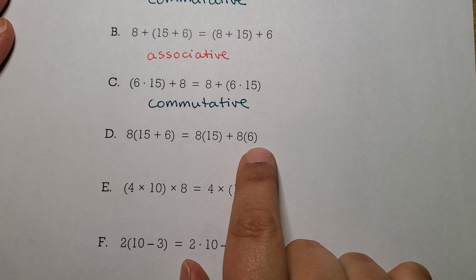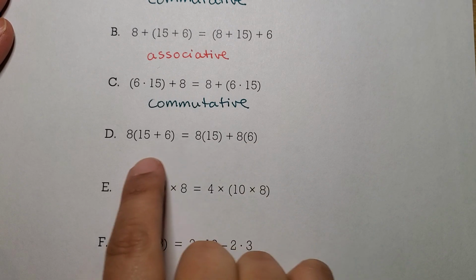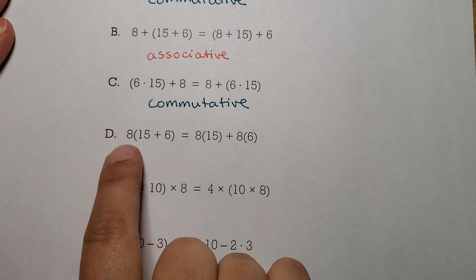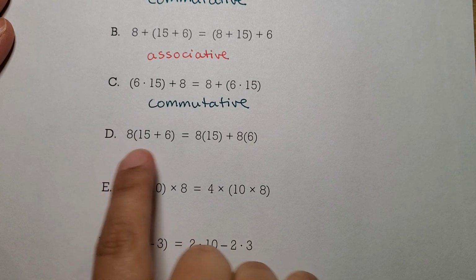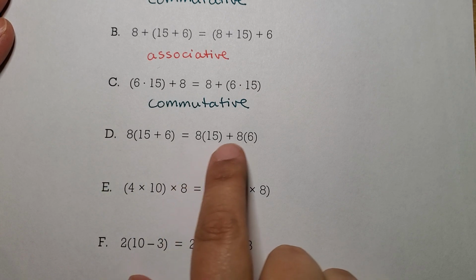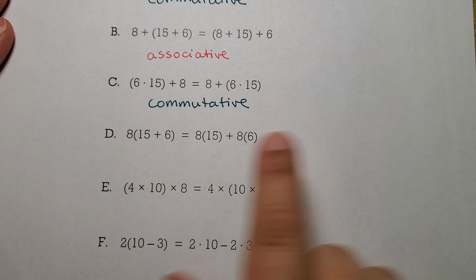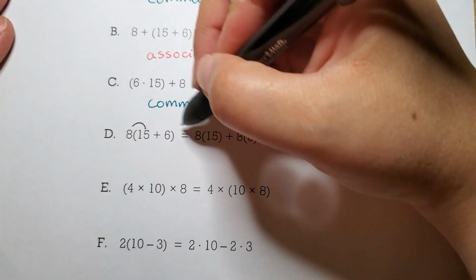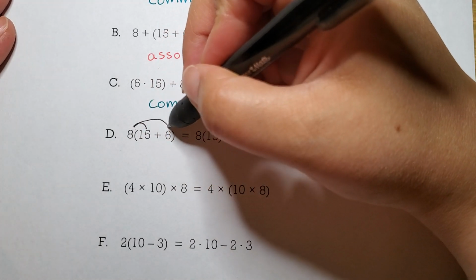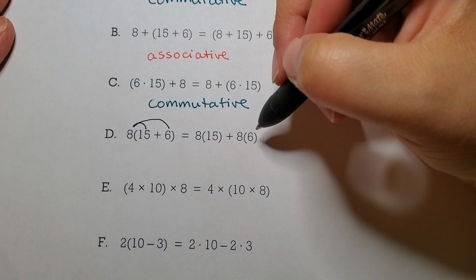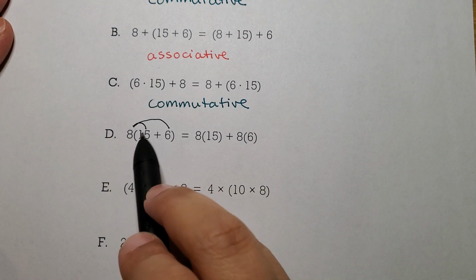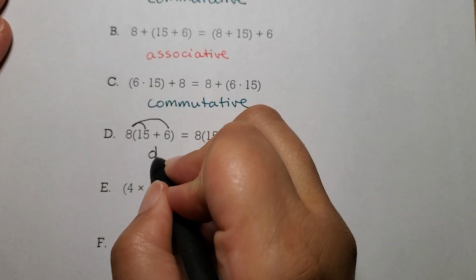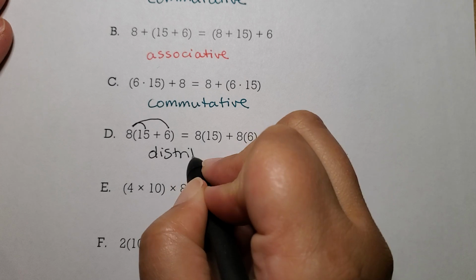What I am noticing, that's a big difference between the right and the left, is on the left-hand side, 8 was written only once. And on the right-hand side, 8 has been written twice. That's because this 8 has been distributed to the 15 and to the 6. So because there's been some distributing, that means this is the distributive property.